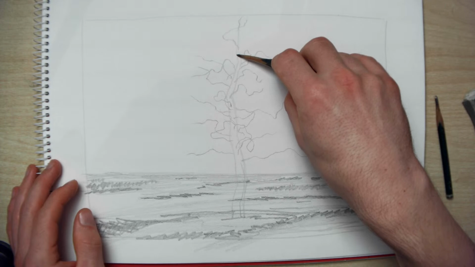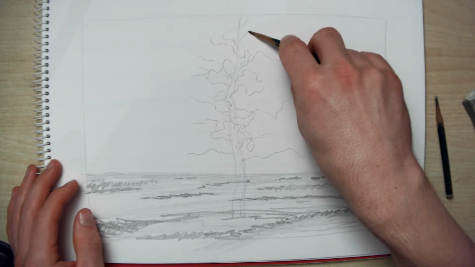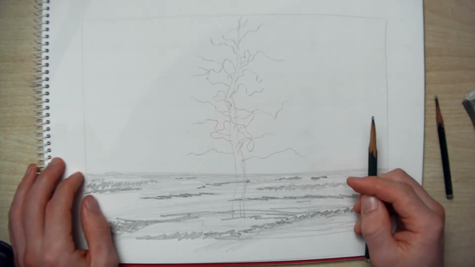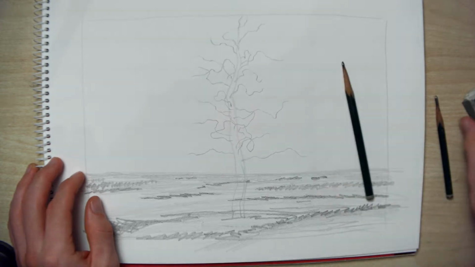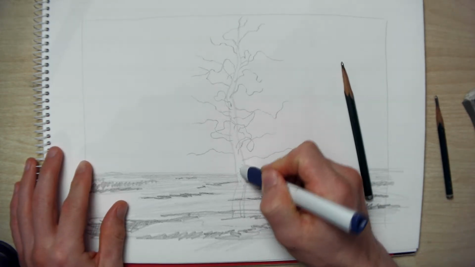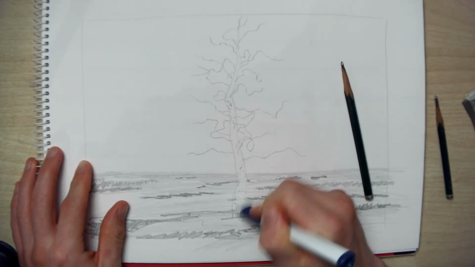Okay, let's have a couple more up here. One like so. Another one like so. Okay, let me get rid of the ground behind the tree right here.